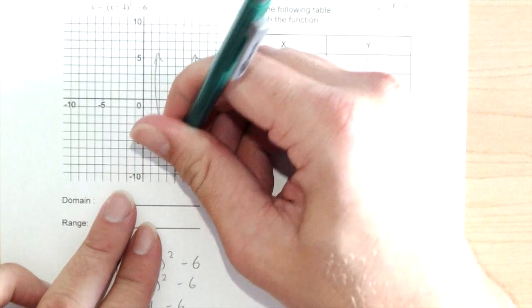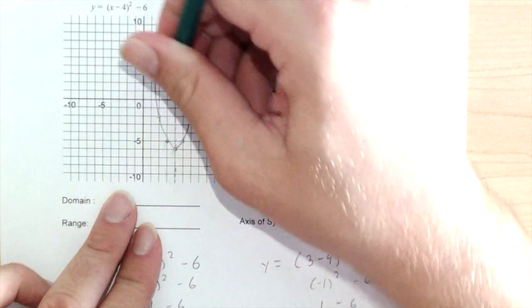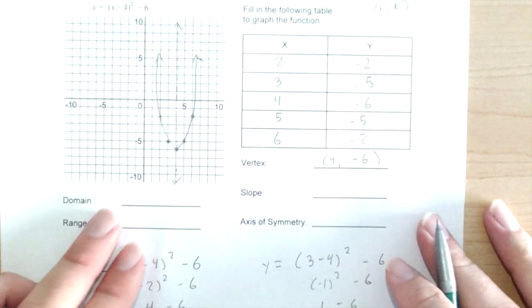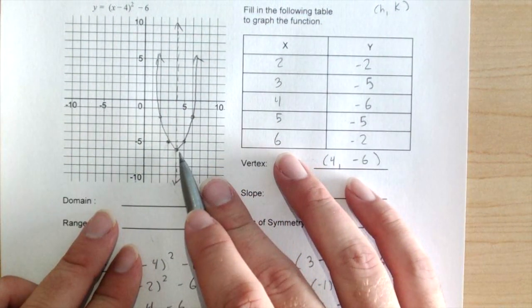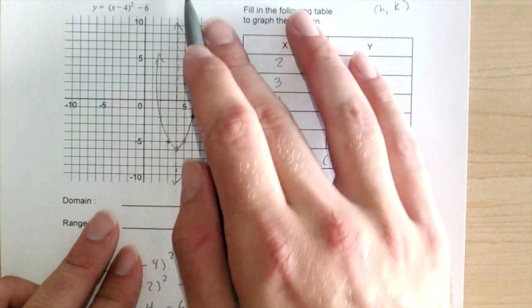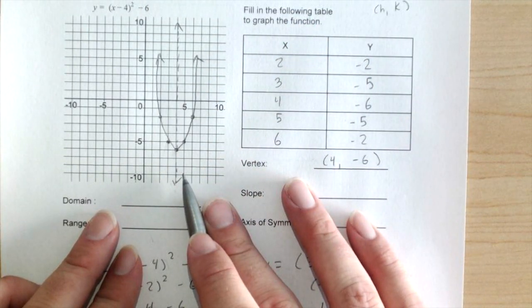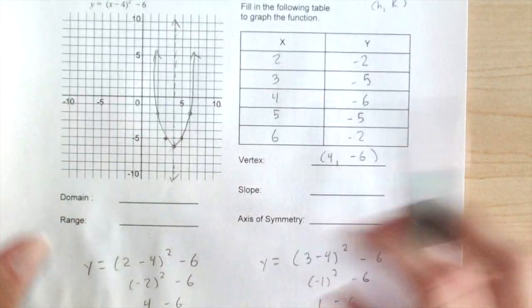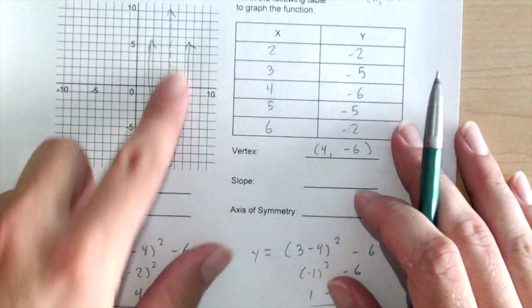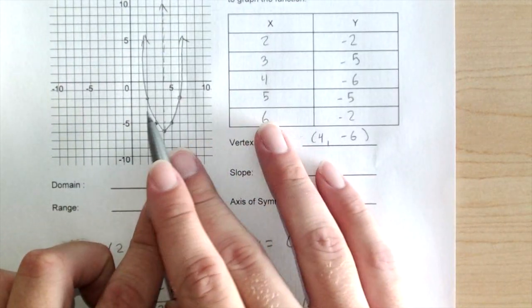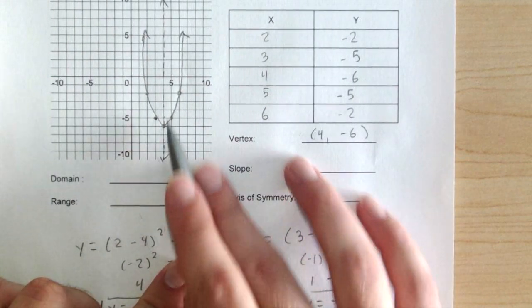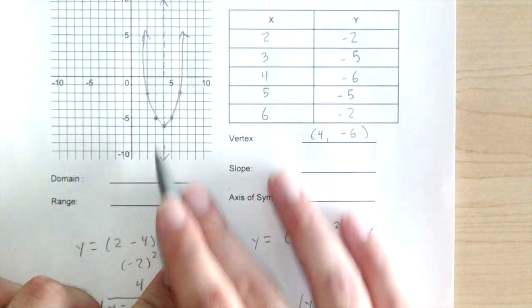And what's good and interesting, I'm going to draw this little line in, is that when you have symmetry, you can say that the symmetry happens around a line or about a line. So if we're looking, this side and this side are the exact same. If I were to fold my paper there on this line, both sides are equal. So if you're ever asked what the axis of symmetry is, you're trying to name this vertical line.